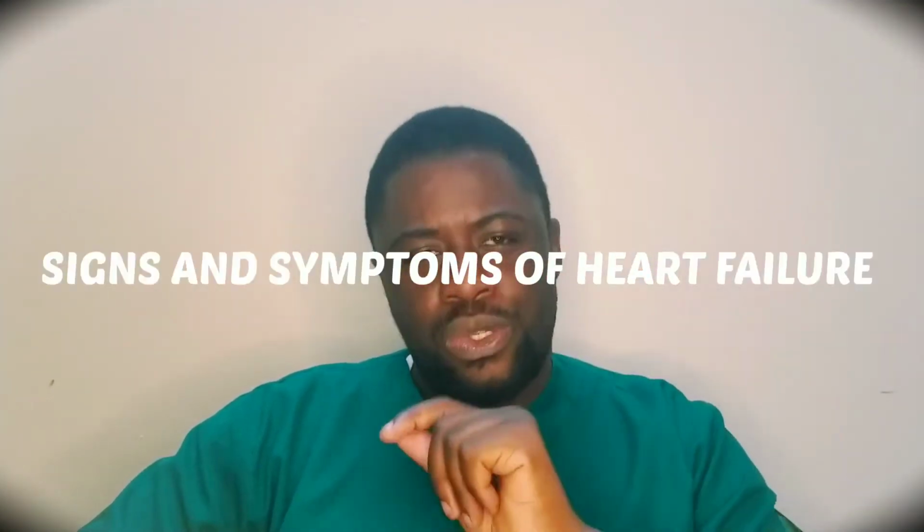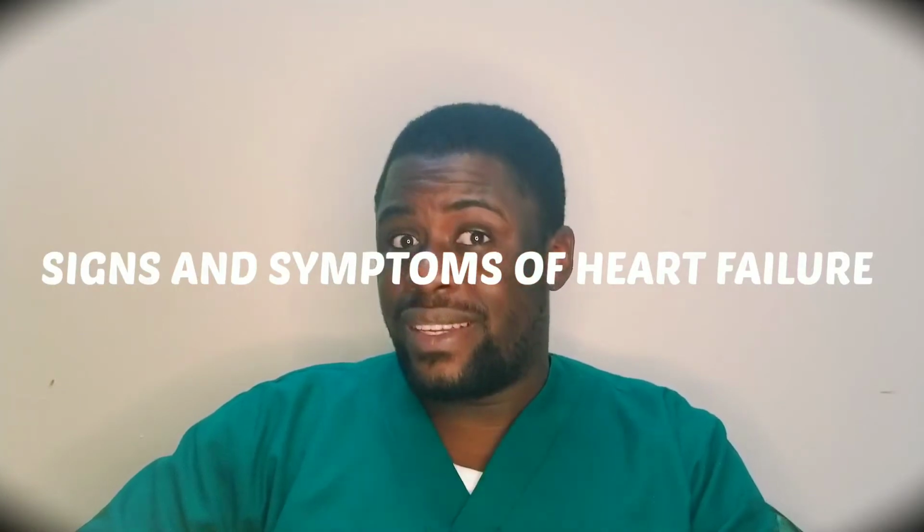Today, we're going to talk about a topic that we discussed before, what causes it, and now we're going to look at what are some of its signs and symptoms, and that is heart failure. We're going to know what are some of the signs and symptoms of heart failure. Why do you look at to know my heart is failing?